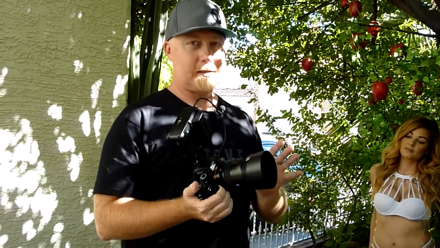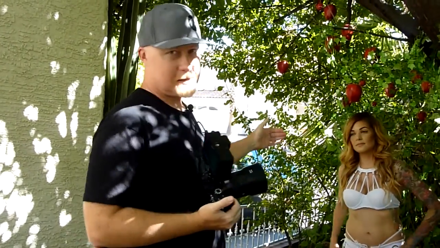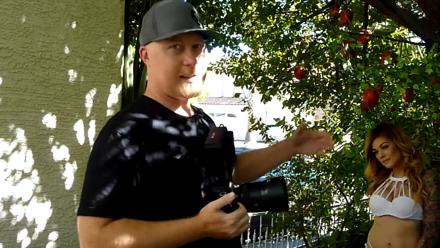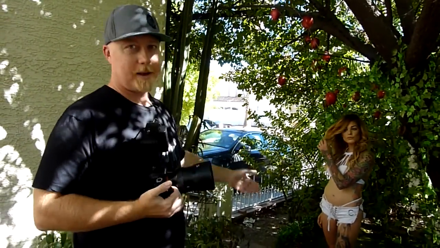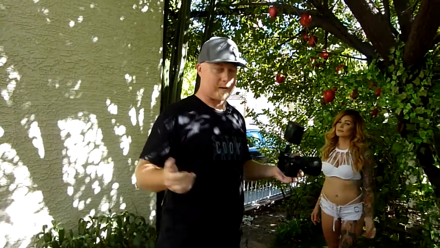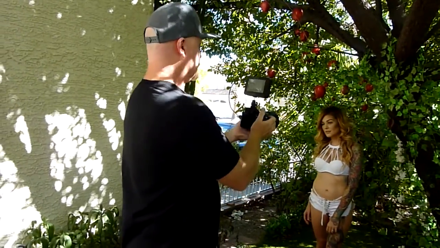Also note that the length of your lens and the distance the subject is from you will have some determination of the depth of field as well. So the longer the lens and the closer the model, the narrower the depth of field; the wider the lens and the further away you are, the wider the depth of field. Okay.